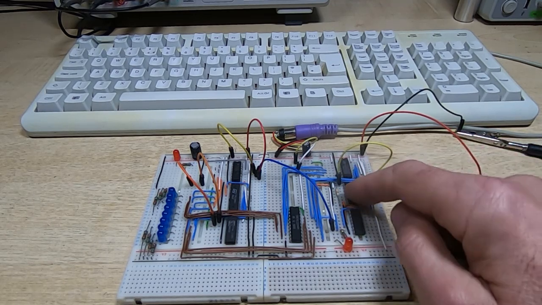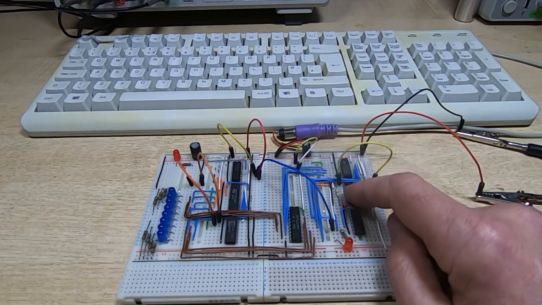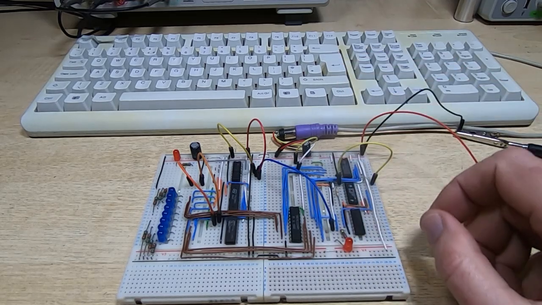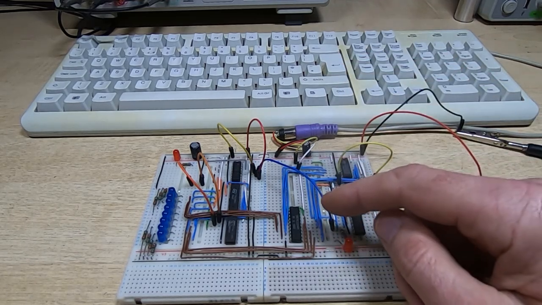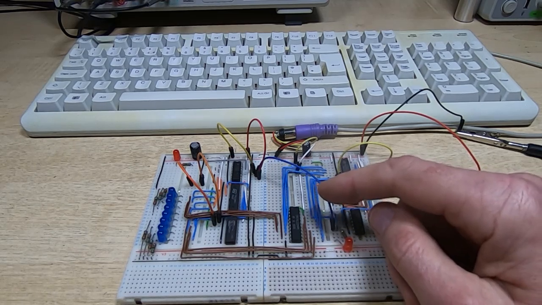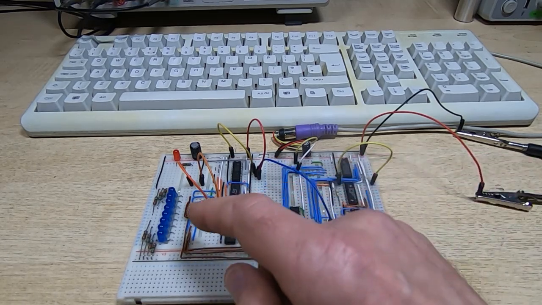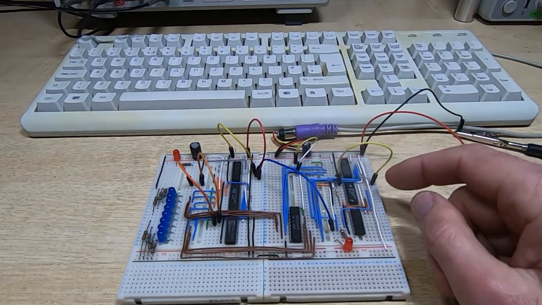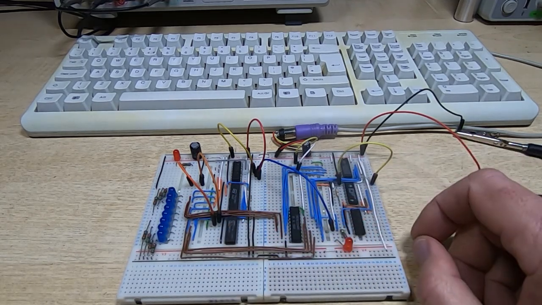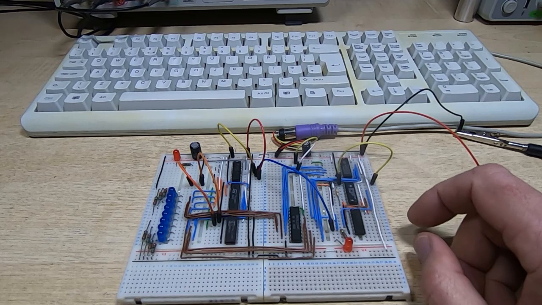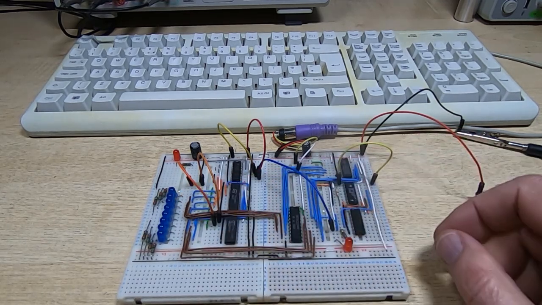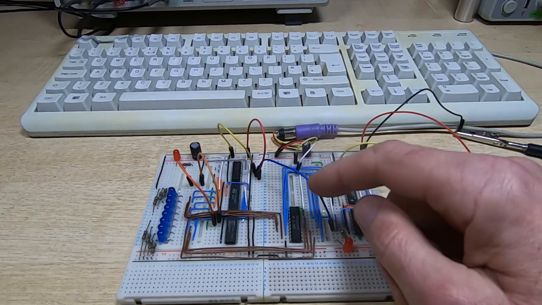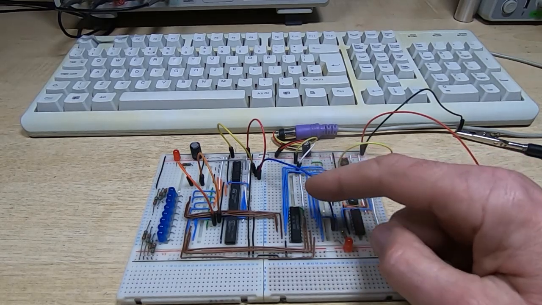It resets the circuit to make it ready for the next data byte from the keyboard, and it also outputs the correct value, or the data value, onto the data bus, and those two actions are combined into one control line. So when this line goes low, it resets and outputs the data.